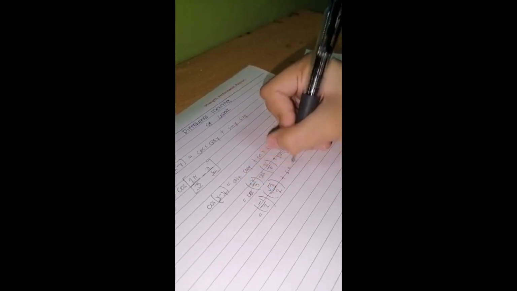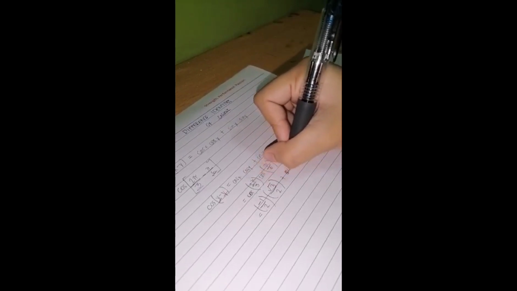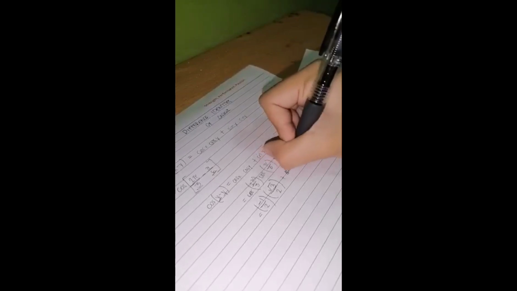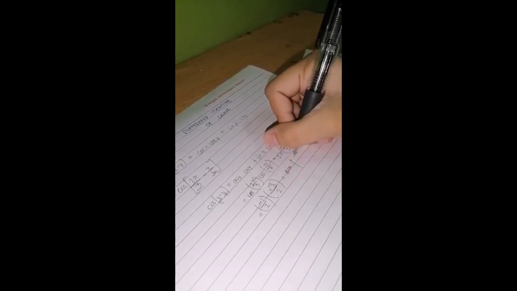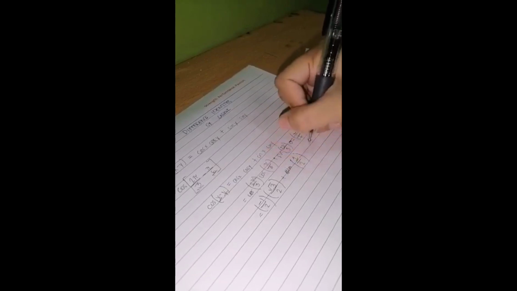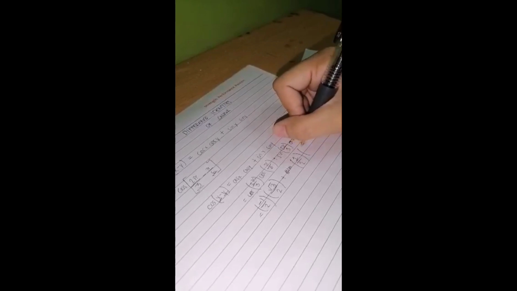Plus sine 2 pi over 3, which, since it's sine, is positive 1 over 2, multiplied by square root of 3 over 2.